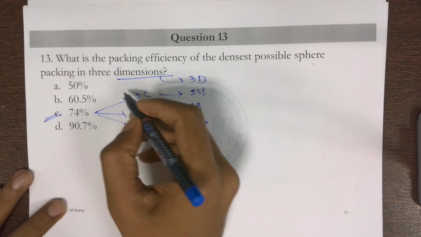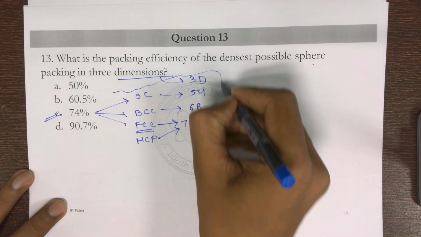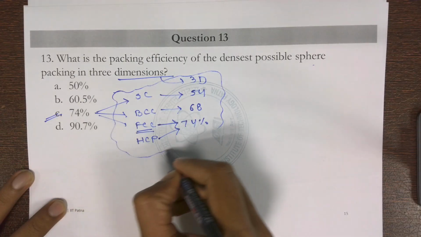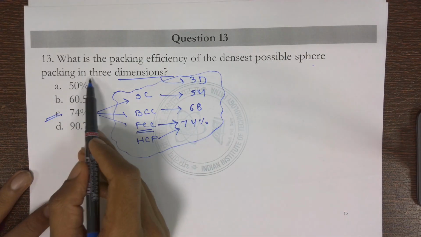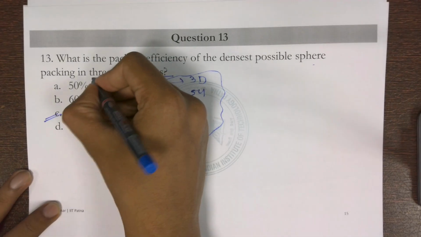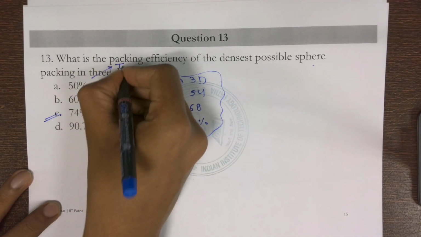Now forget about these things that we have discussed just now. I mean, don't forget. For the time being, just for the questions, I am going to modify. Instead of 3 dimensions, I am going to write 2 dimensions.